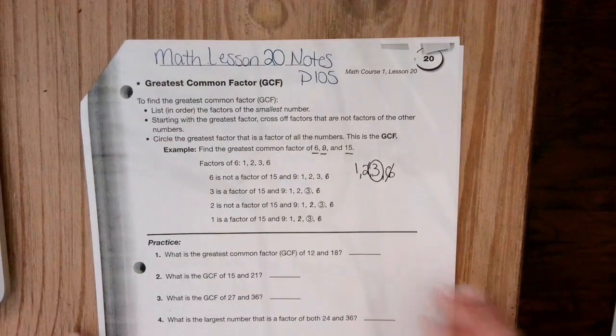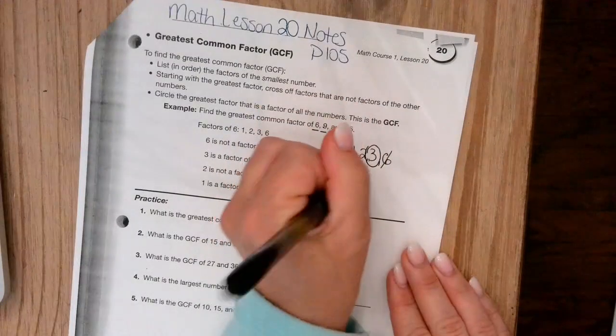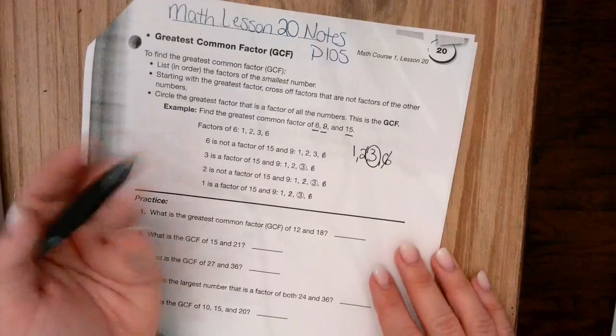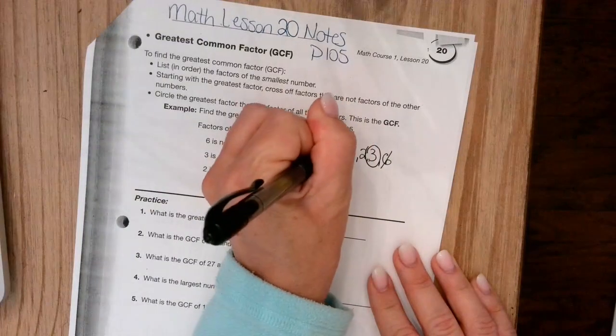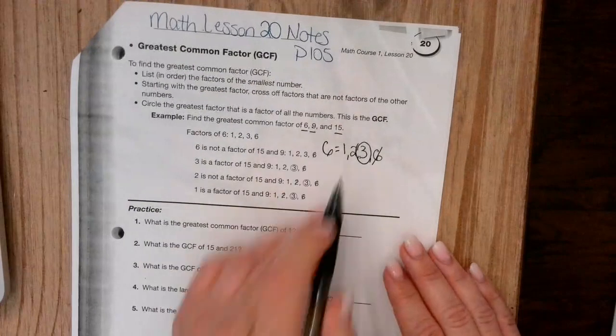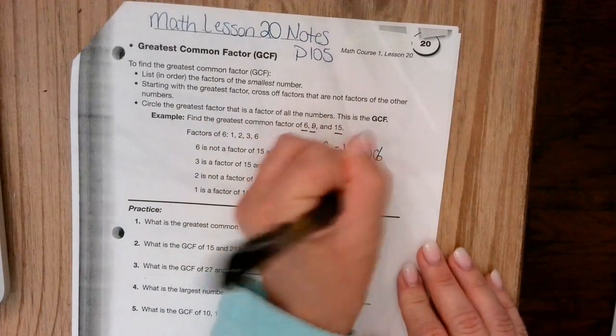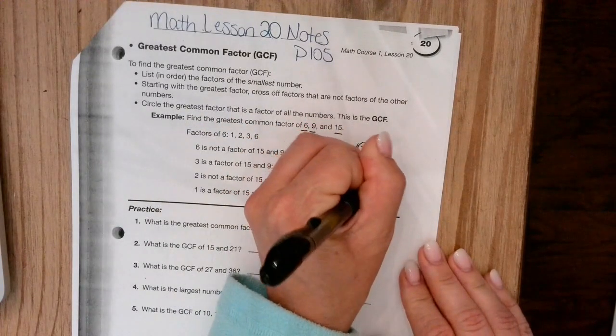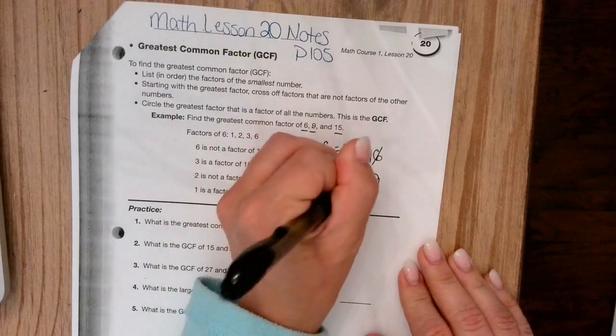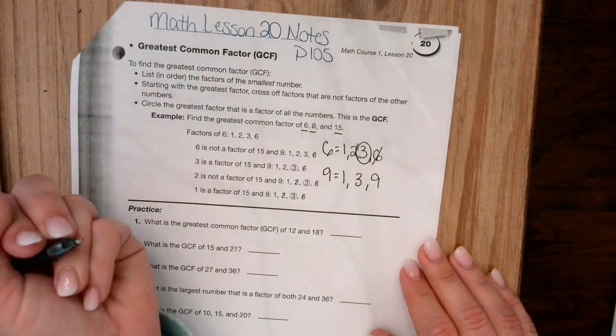And just to prove a point, I'm just going to list out these factors again. So that was for 6. And then for 9, I have 1 and 9, and then 3 times 3 gives me 9.